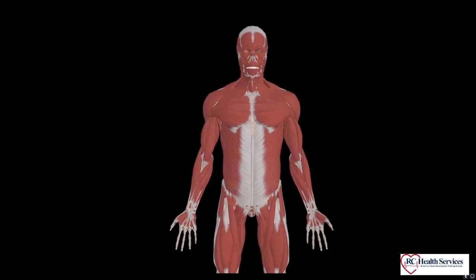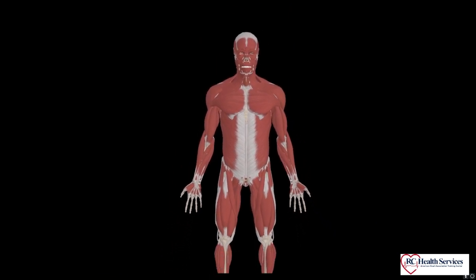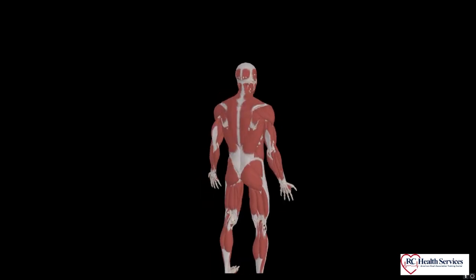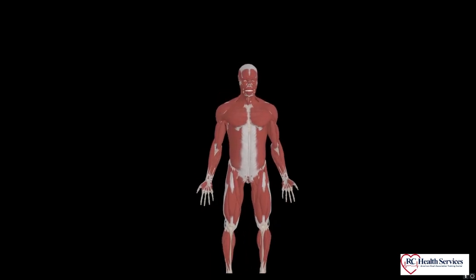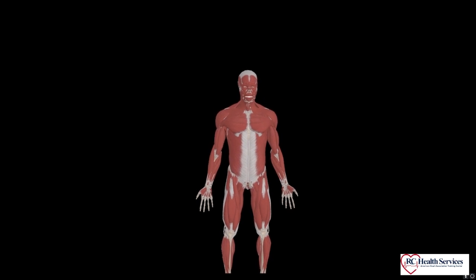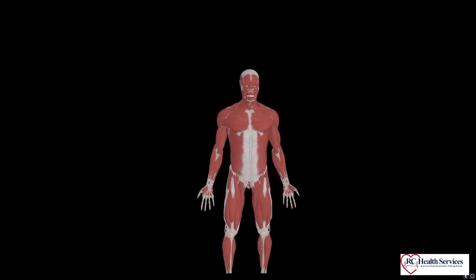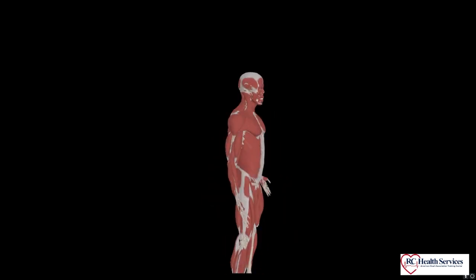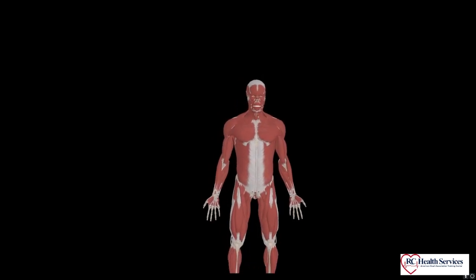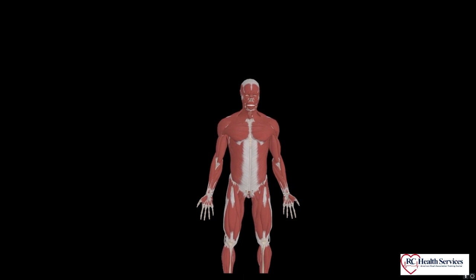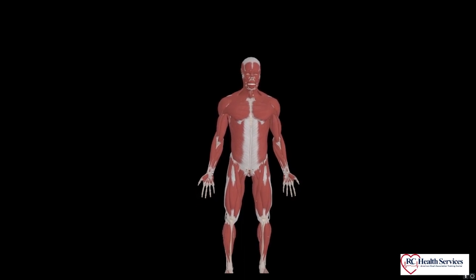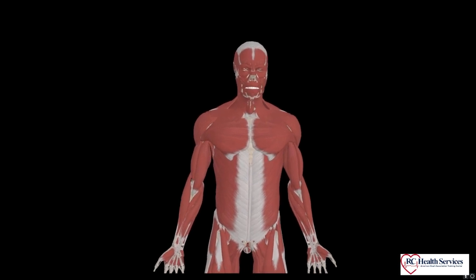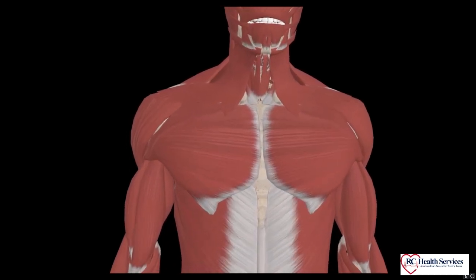There are a couple of different types of muscles. The majority of our body is going to have voluntary or skeletal muscles. So these are muscles that you can move on your own. For instance, right there on the chest, we have the pec muscles.